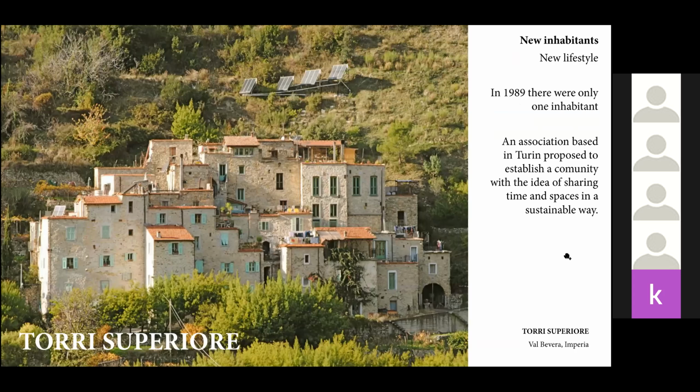I go to the last example, which is Torri Superiore. In this case, an association based in Turin, so citizens from metropolitan areas, decided to establish a community in this abandoned village. There was only one inhabitant in 1989. And with the idea of sharing time and space in a sustainable way.